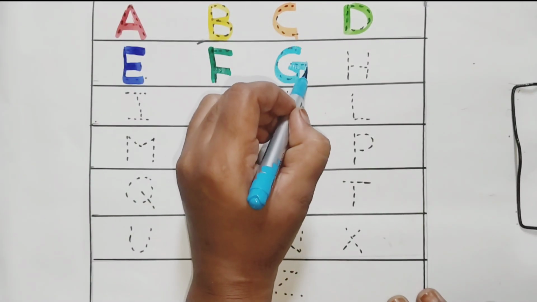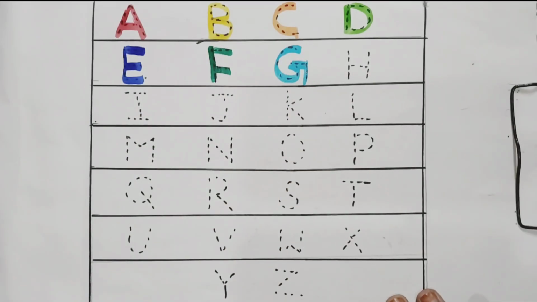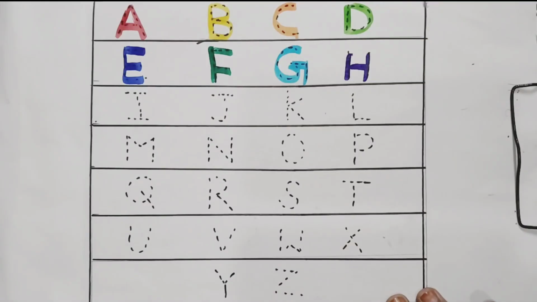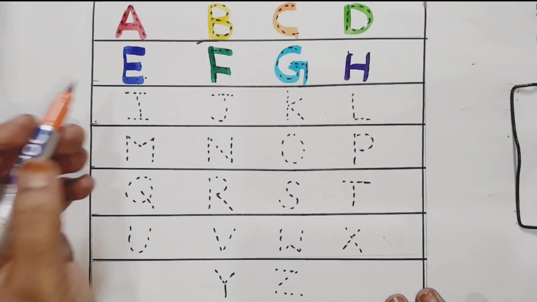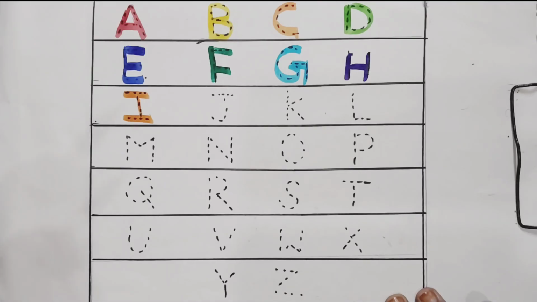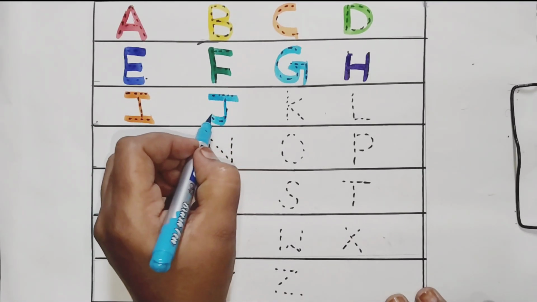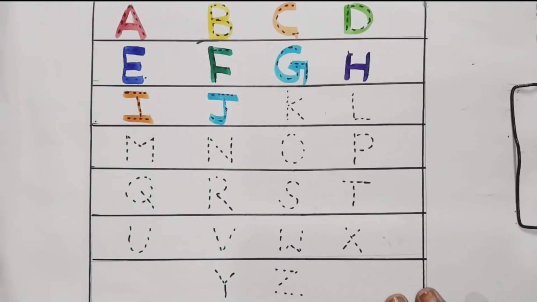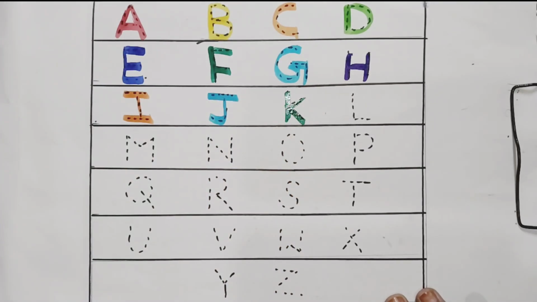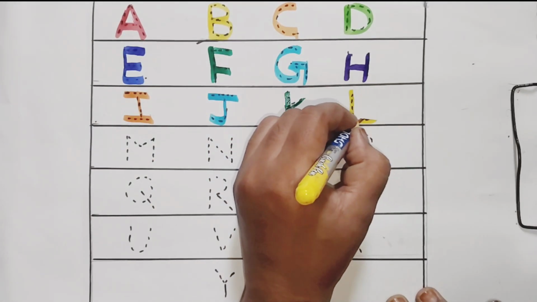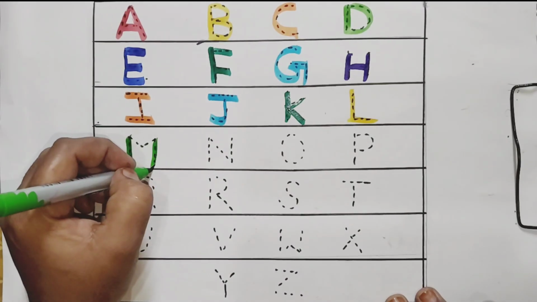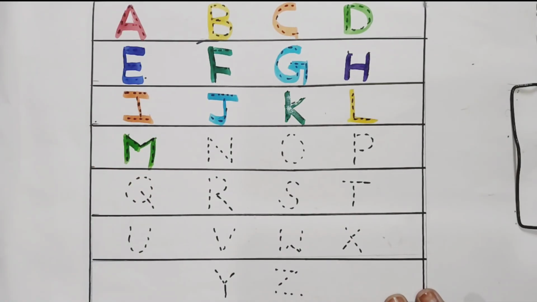G for grapes. H for hat. I for ice cream. J for jug. K for kite. L for lion. M for mango.